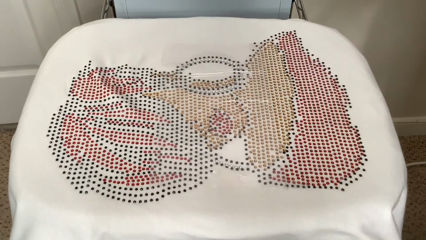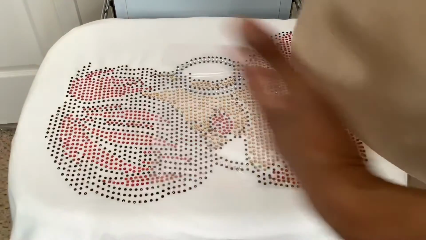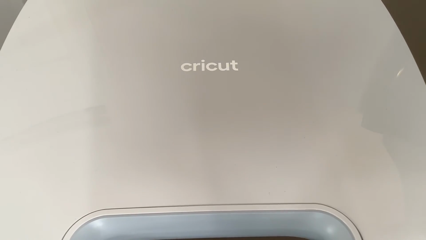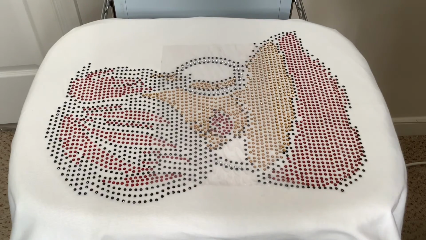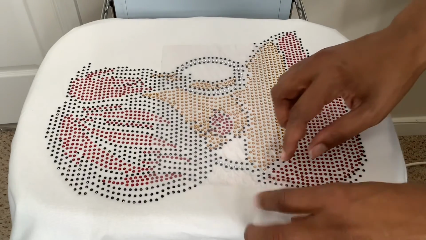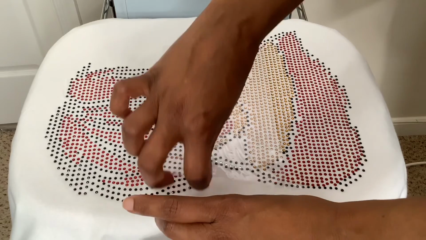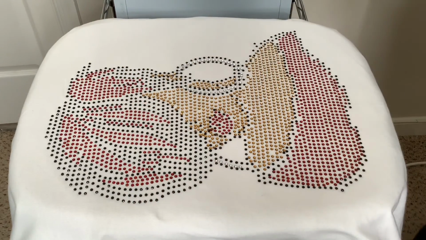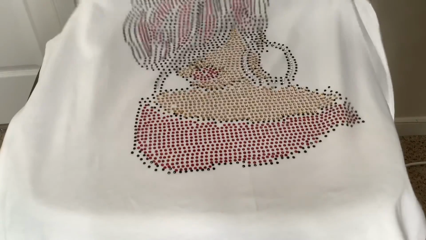Once you're satisfied with the placement, cover your design up with your Teflon sheet and press. And that is your converted SVG into a rhinestone template.